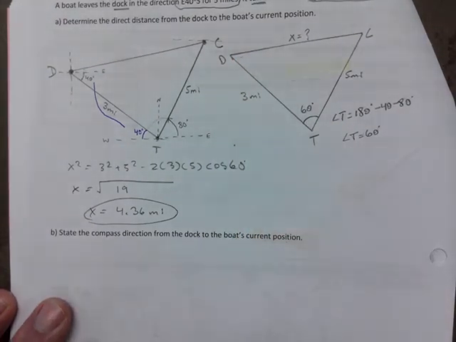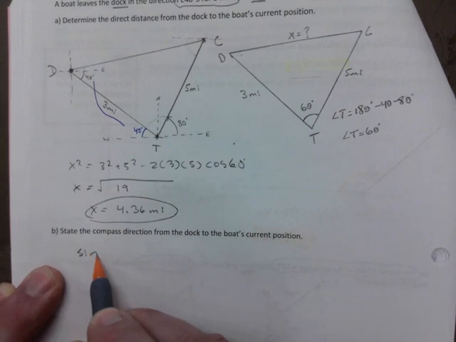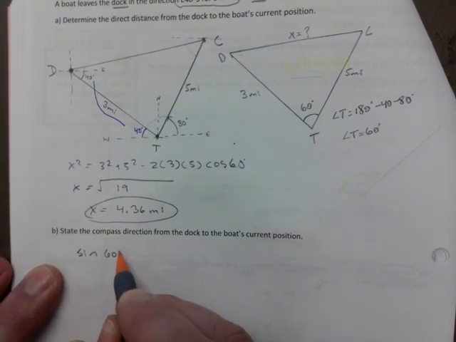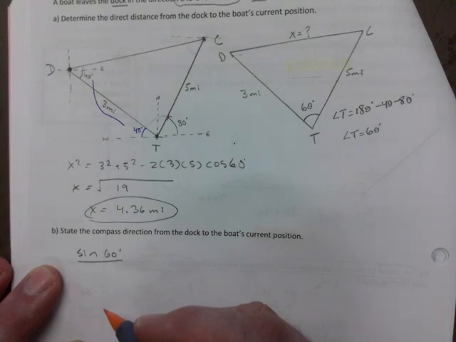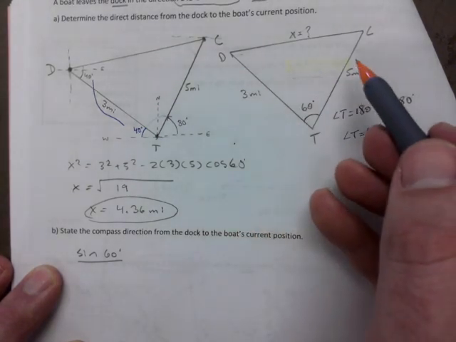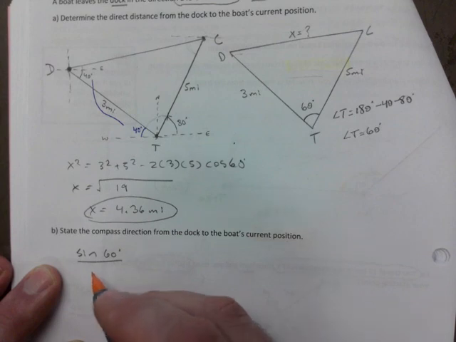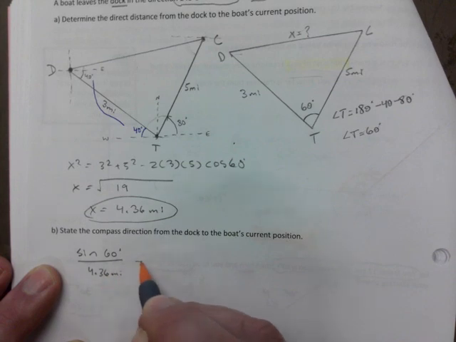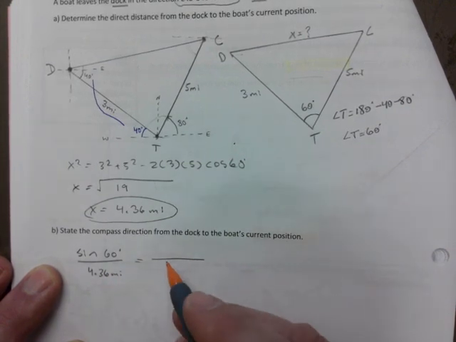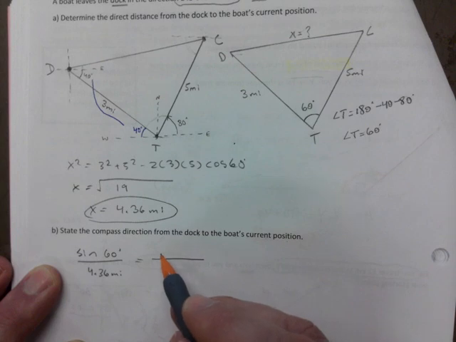To get me there. So I'm going to go sine of 60 over... Couldn't you have used cosine law, Mr. Dirksen? Yes, I could have actually, right? Because now you have side, side, side. So go for it. I just want to kind of practice the sine law as well. So this would be 4.36 miles. I'm going to try to keep this short.